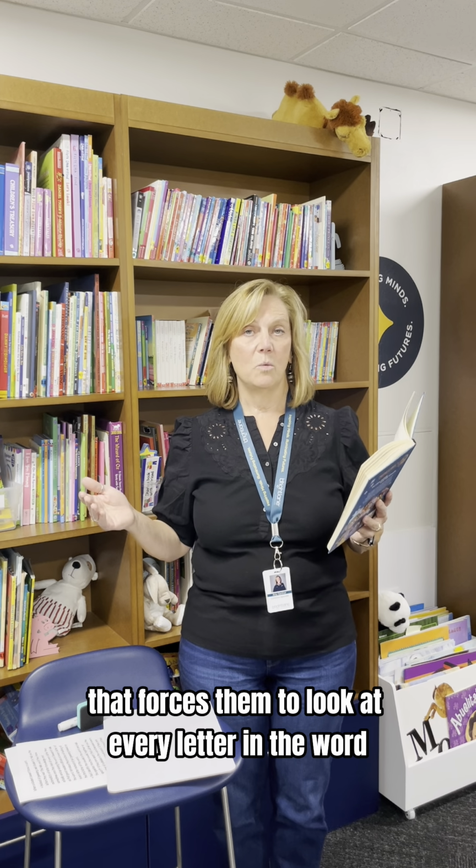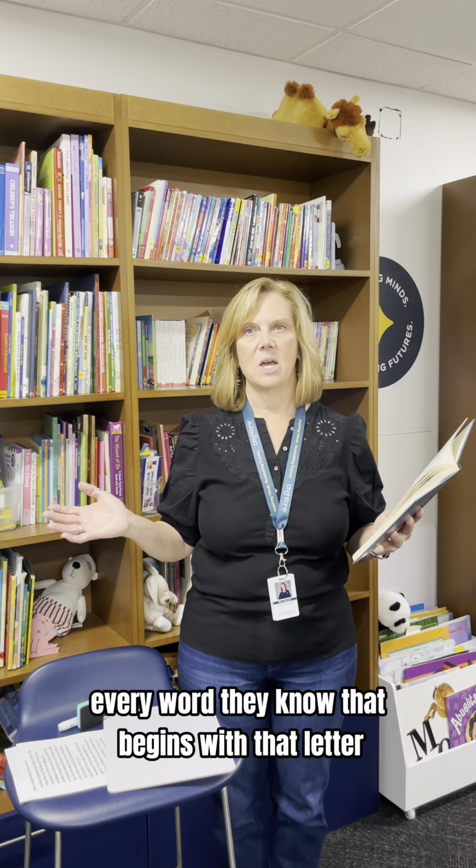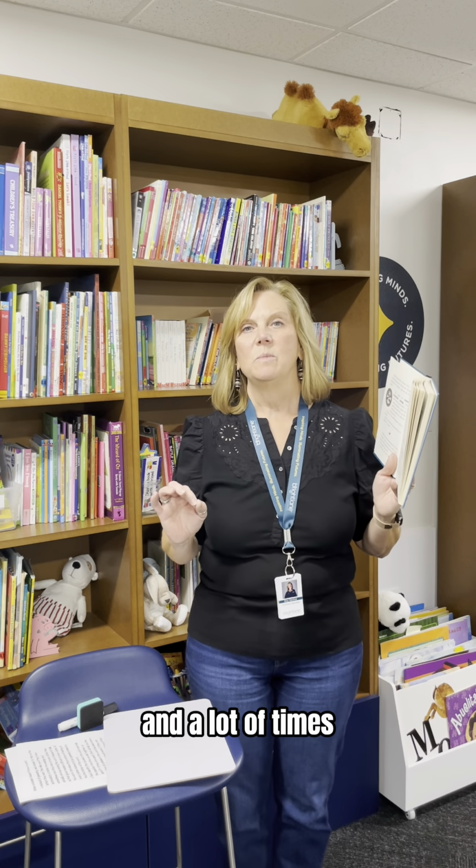The first thing I do is I ask the student to tell me the letters that they see. That forces them to look at every letter in the word instead of just looking at the first letter and guessing every word they know that begins with that letter. So for this word, it's scatterbrained. And a lot of times when students have taken the time to look at every letter, then all of a sudden they know the word.